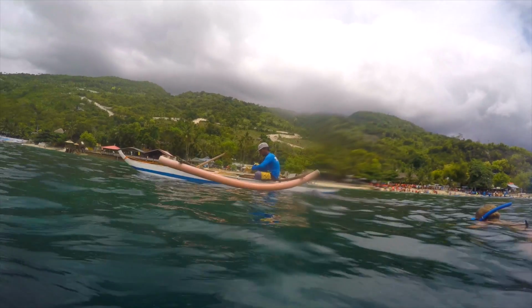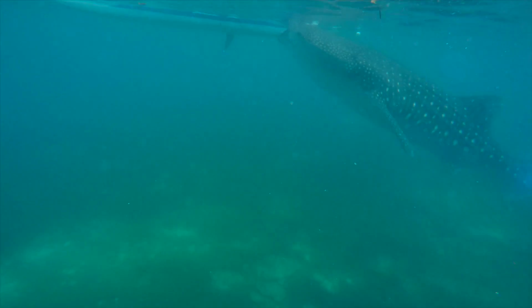And they basically just send the whale sharks in line back and forth, and you get out the boat and you can swim and snorkel right by them.